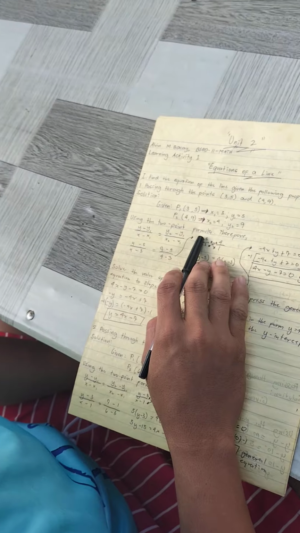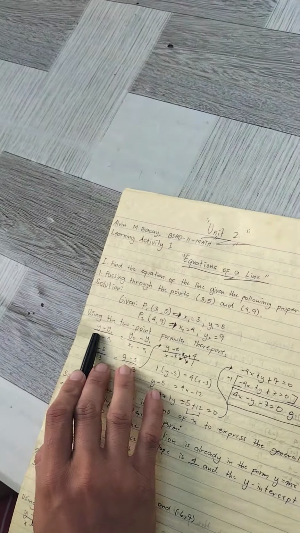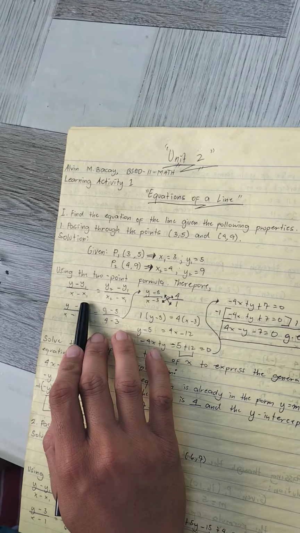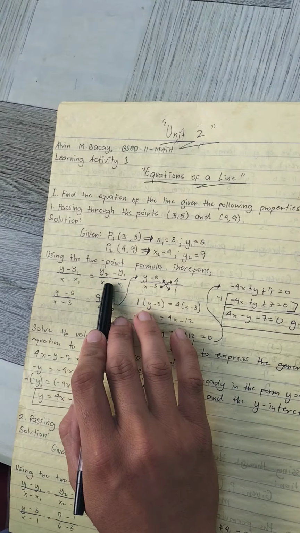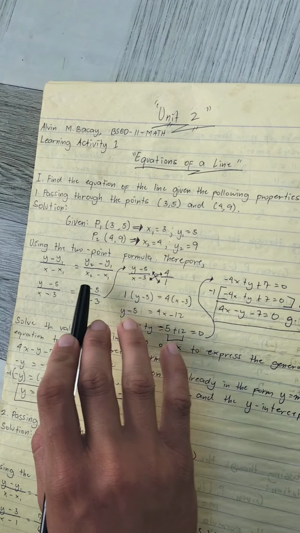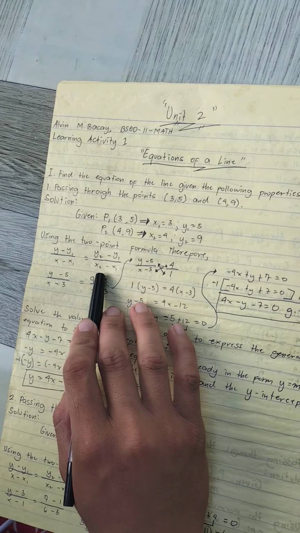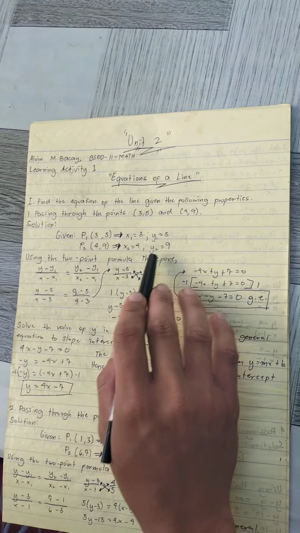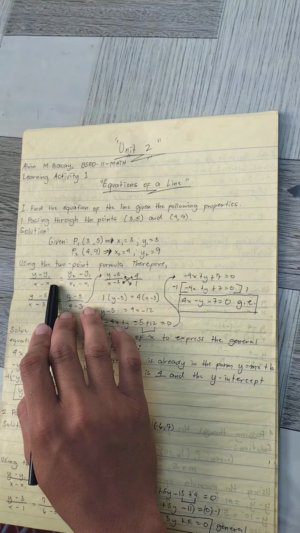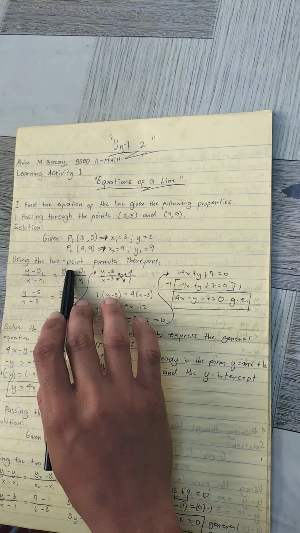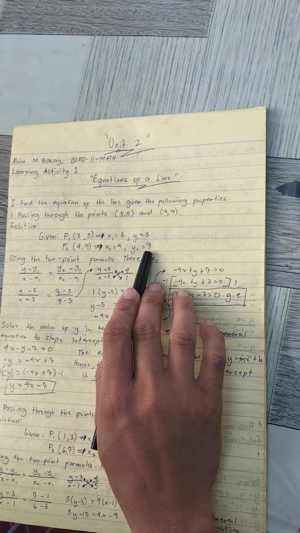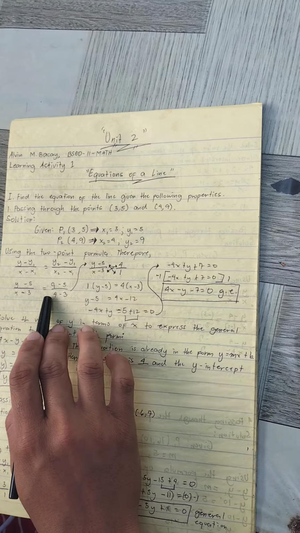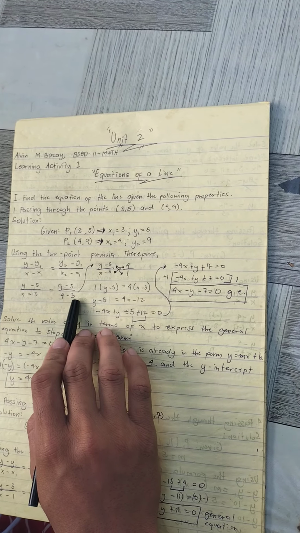Using the two-point formula, therefore, this is the formula: y minus y sub 1 over x minus x sub 1 is equal to y sub 2 minus y sub 1 over x sub 2 minus x sub 1. Y minus our y sub 1 is 5, and x minus our x sub 1 is 3, and here our y sub 2 is 9 and our y sub 1 is 5. 9 minus 5 over 4 minus 3.